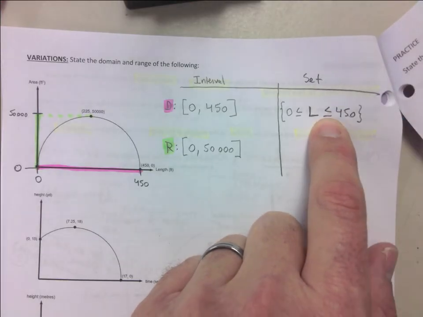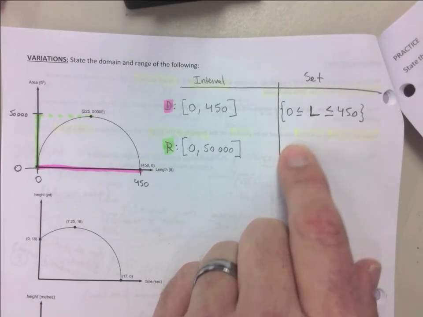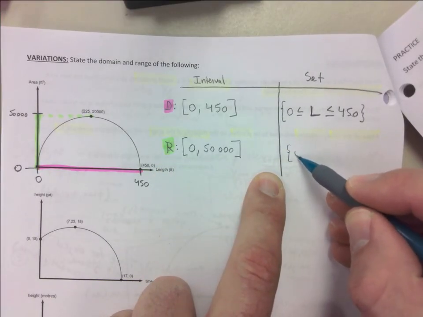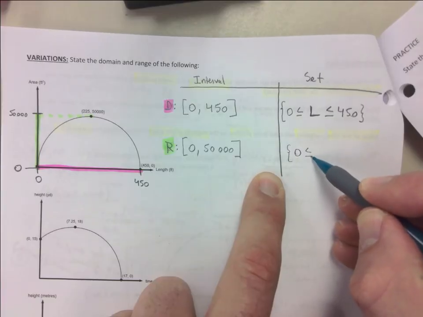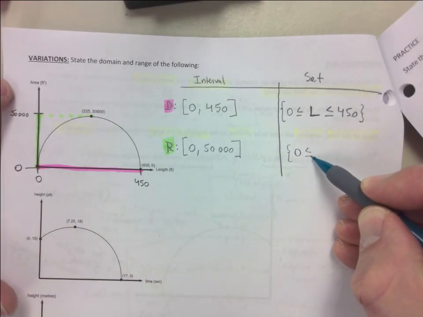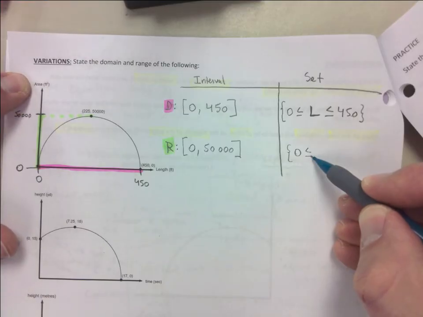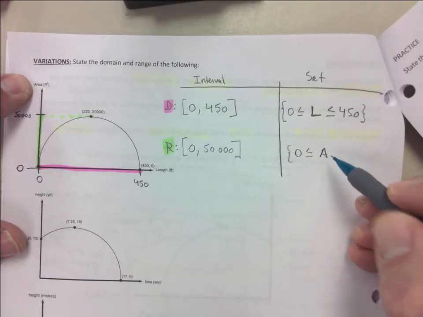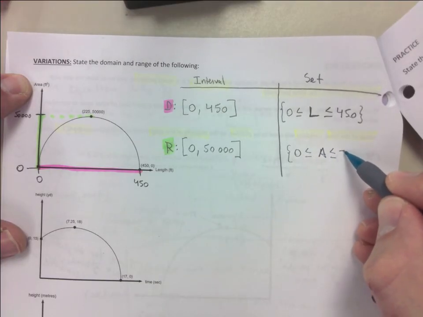Between 0 and 450, and same with range. You just go 0. What letter should we give y here? I'm going to give it A for area, because on the y-axis you see area. So I'm going to go area, and it's 50,000.